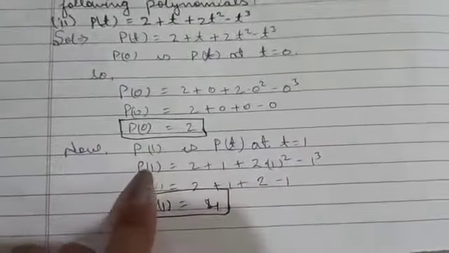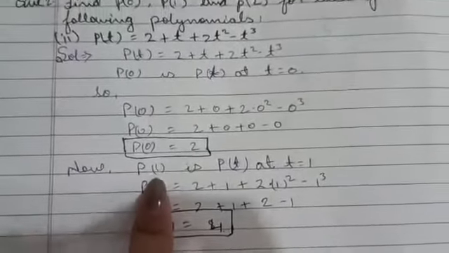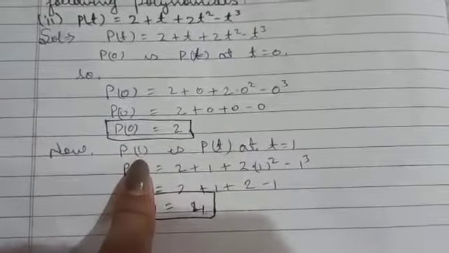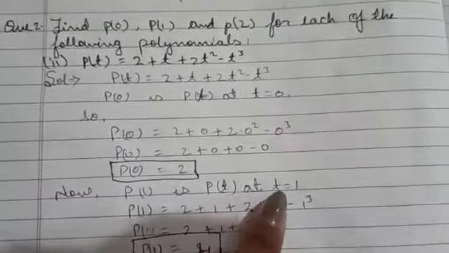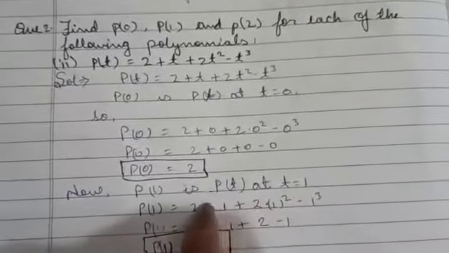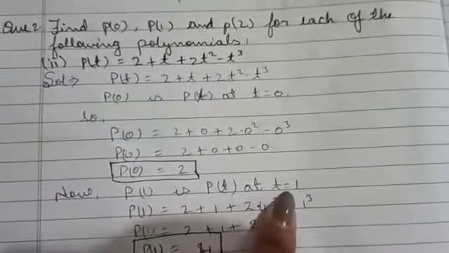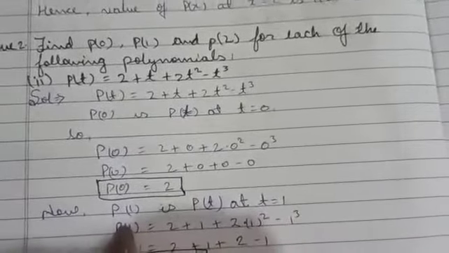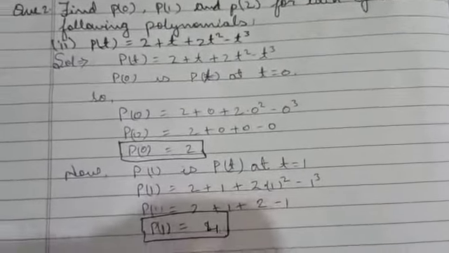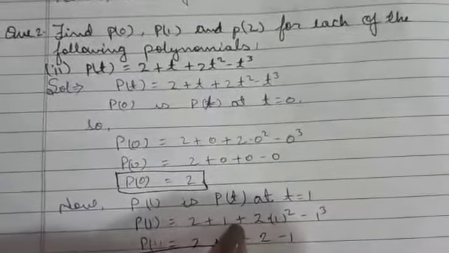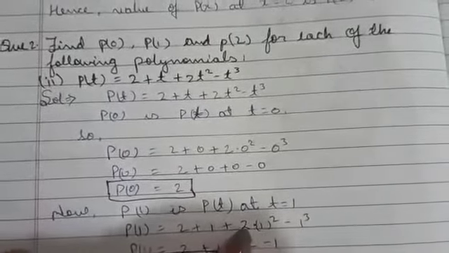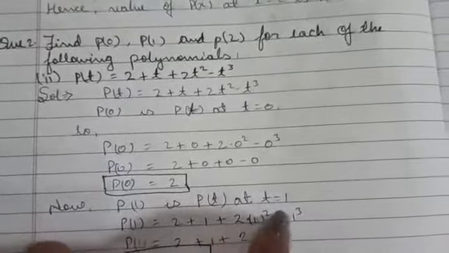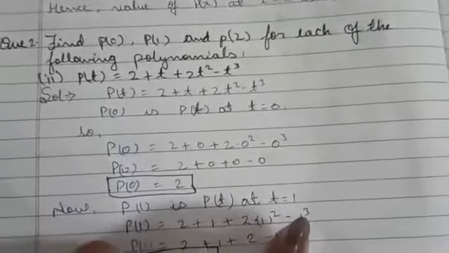Now you have to find p1. p1 means in place of t you will put 1. p1 is pt at t equal to 1, meaning the polynomial at t equals 1 is p1. So p1 is equal to 2 plus 1 plus 2 into 1 whole square minus 1 cube.